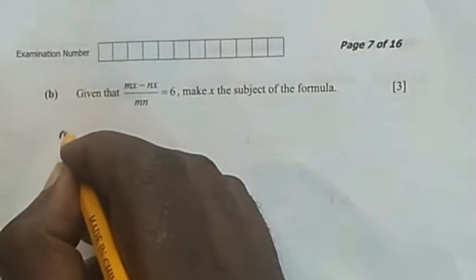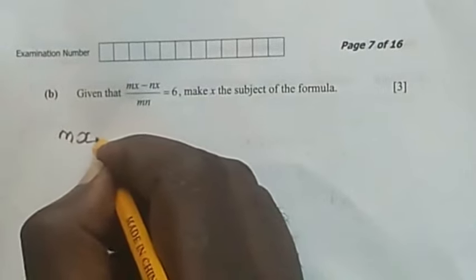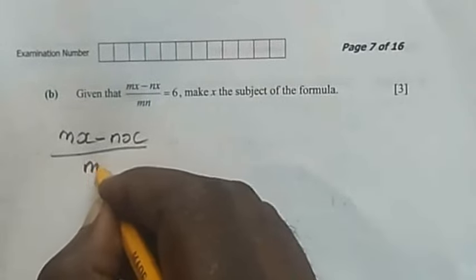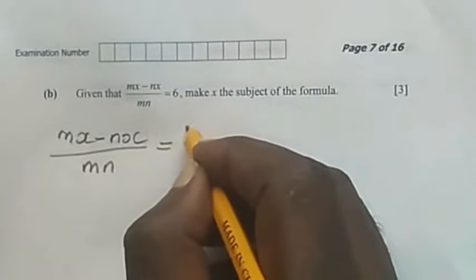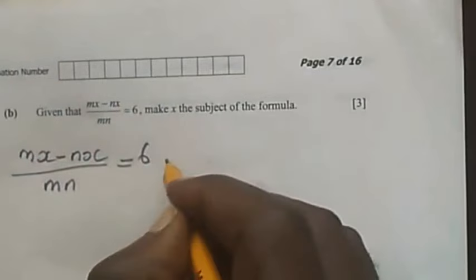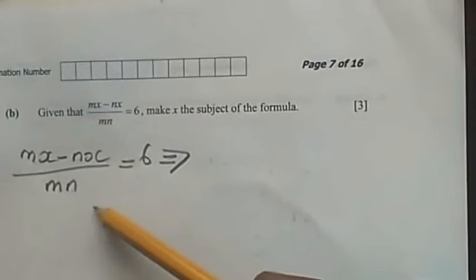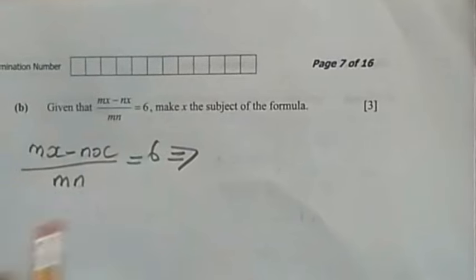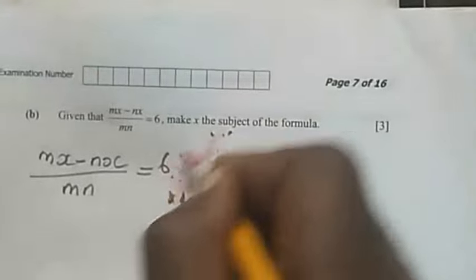So what I'm going to do now is write mx minus nx over mn is equal to 6. For me to make x the subject of the formula, first I need to deal with the denominator, the fraction part. I need to get rid of the fractions. My handwriting is very bad, sorry. I just bought this pencil for this. I hope you're able to see.